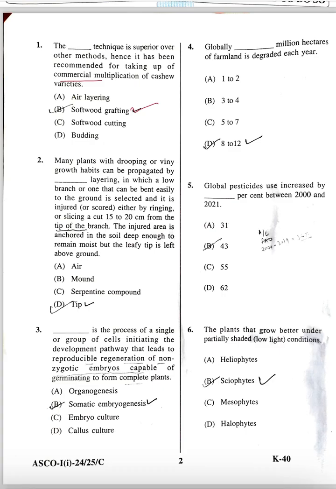Then the second question: many plants with a trailing or vine or viney growth habit can be propagated by dash layering, in which a low branch, suppose this is a tree, or one that can be easily bent to the ground is selected, and it is injured or scored either by ringing or slicing a cut of 15 to 20 centimeter from the tip of the branch. The injured area is anchored in the soil deep enough to remain moist, but the leafy tip is left above the ground. So this is basically tip layering.